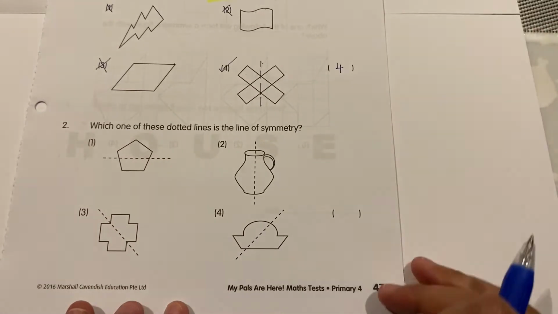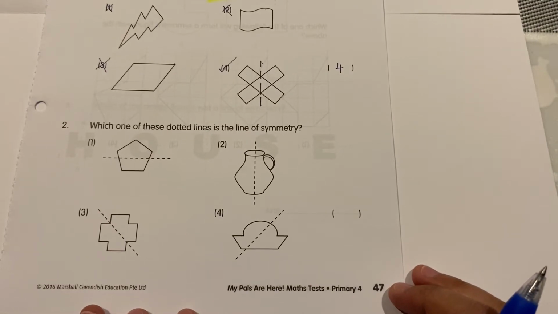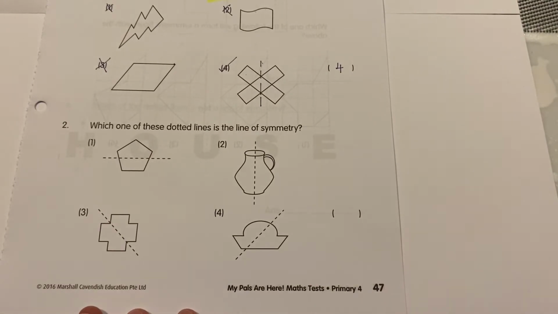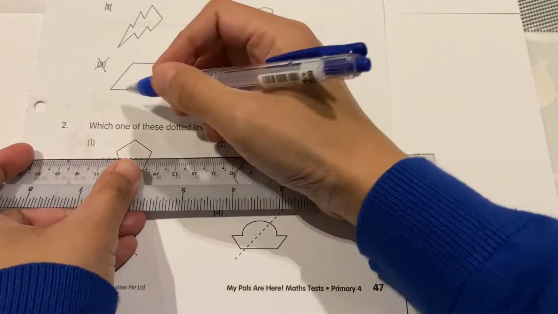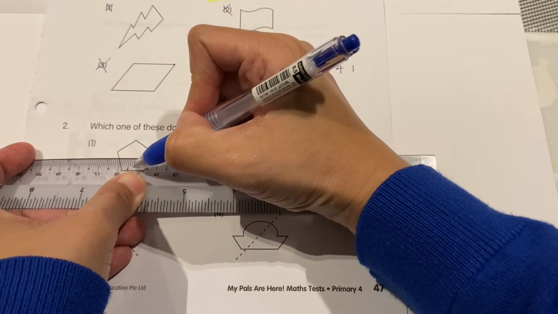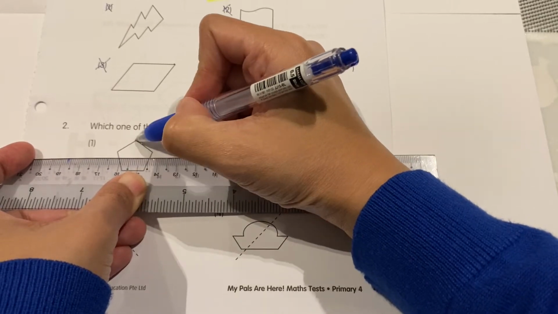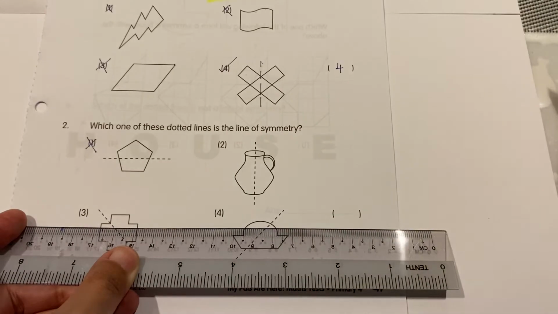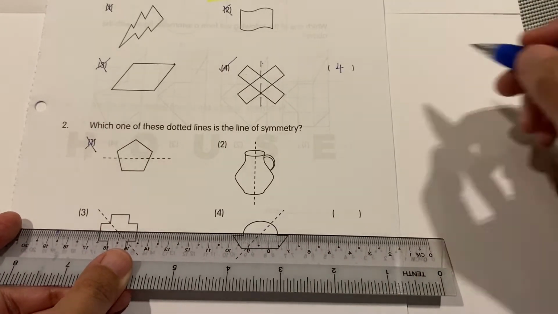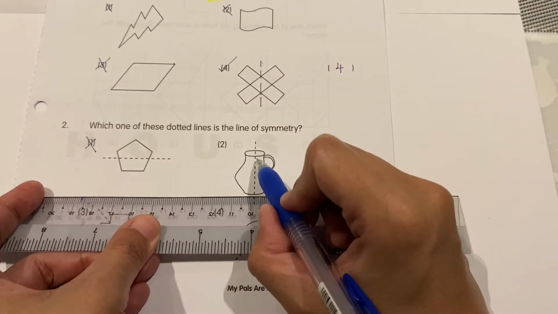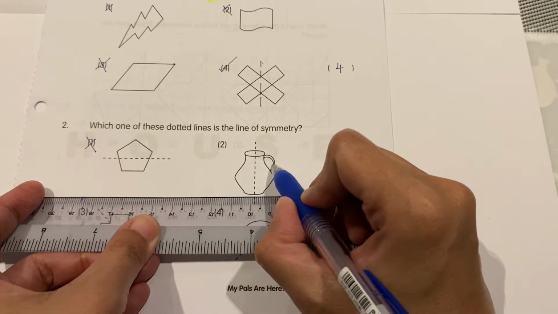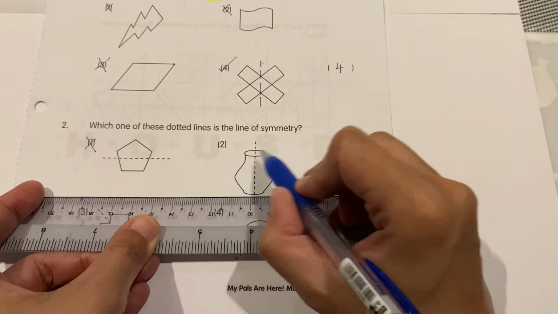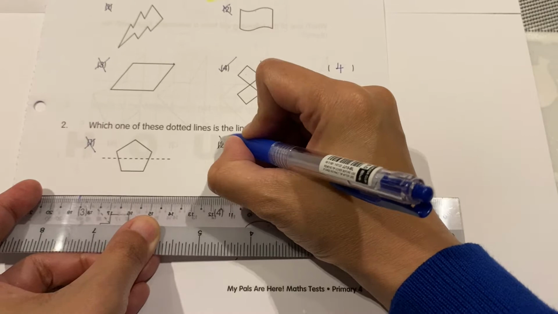Which one of these dotted lines is the line of symmetry? Again, line of symmetry means when you fold it into half, it gives you exactly the same, right? So this is not the line of symmetry. Number 2, also not possible because of this, right? So it's not the line of symmetry.